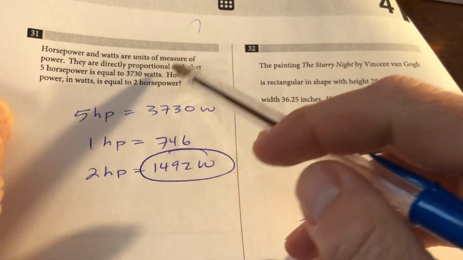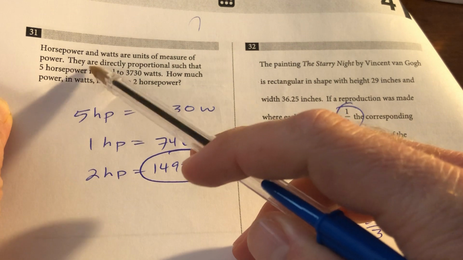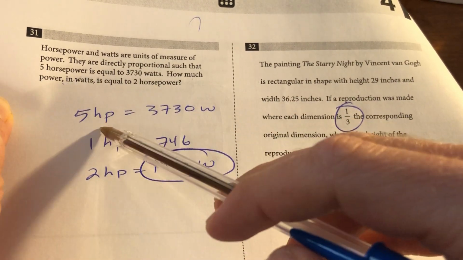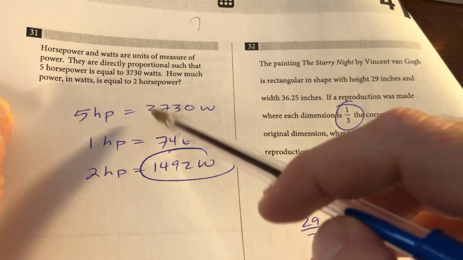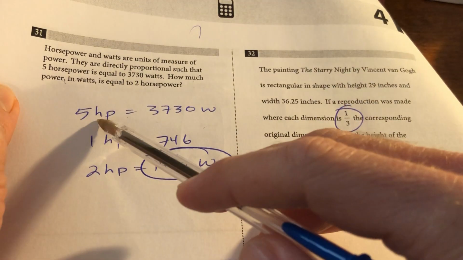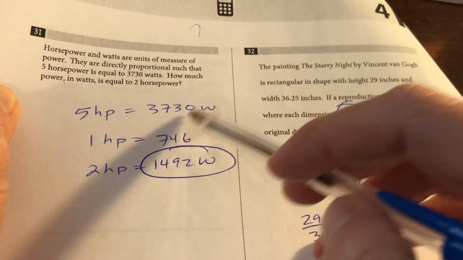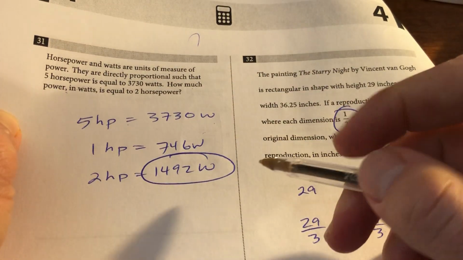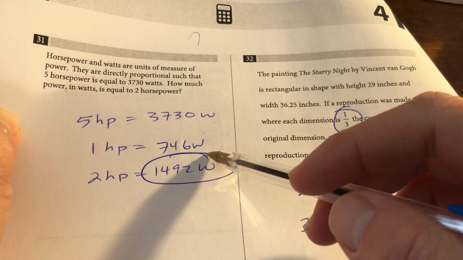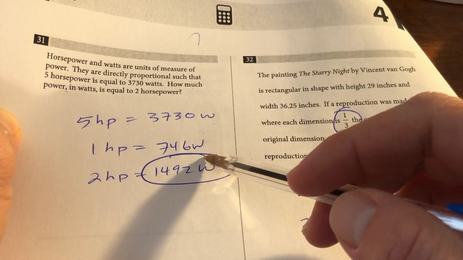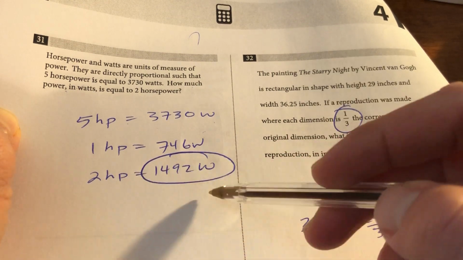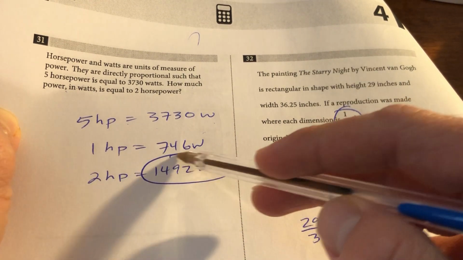Horsepower and watts are units of measure of power. They are directly proportional such that 5 horsepower is equal to that many watts. Let's just write that down. 5 HP is equal to 3730 watts. Divide by 5. 1 horsepower is equal to 746 watts. So how much power in watts is equal to 2 horsepower? Just simply double. Times 2, times 2.